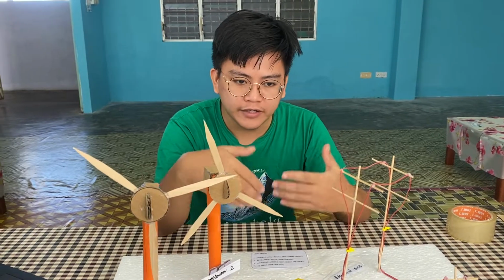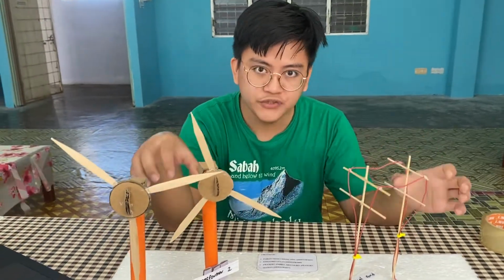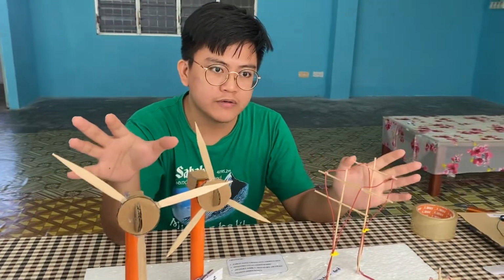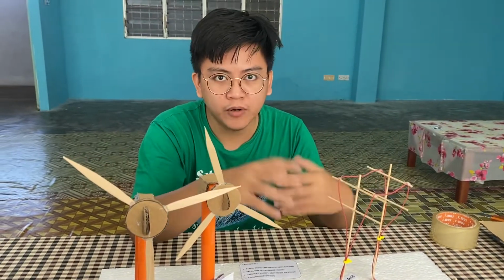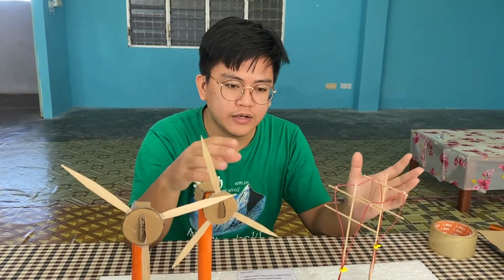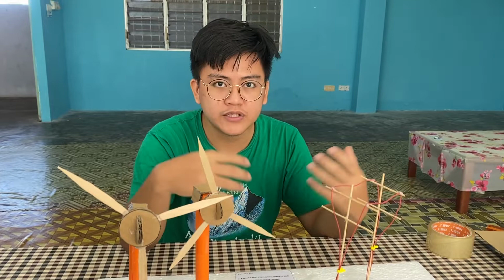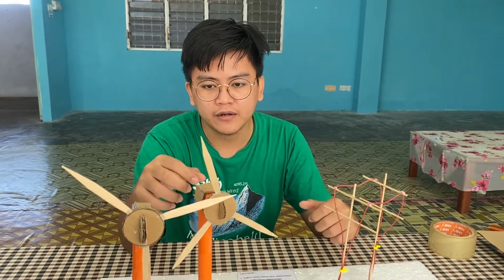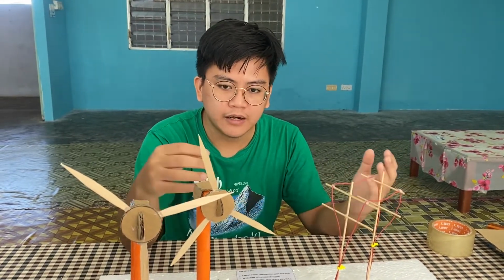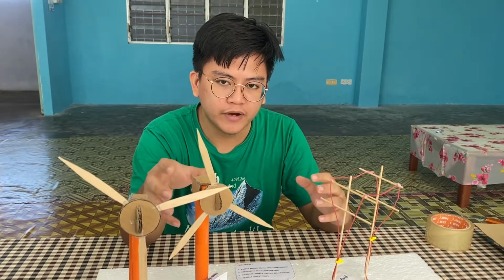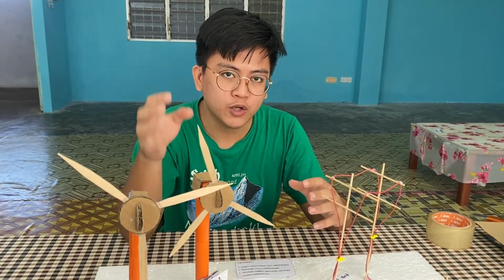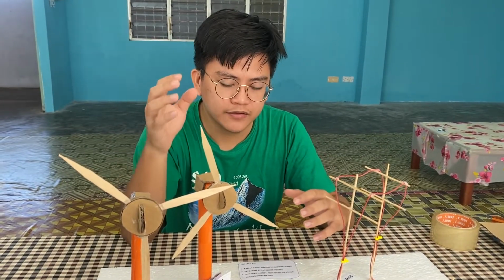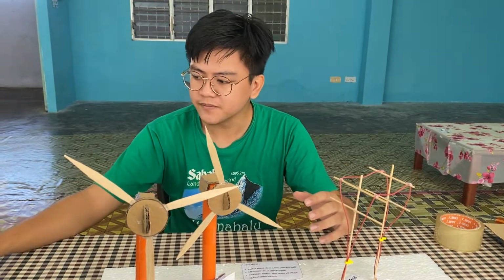But when you are in the middle of the ocean, there's no object that might block the wind. So it will produce lots of wind that will make the turbine move, and it will produce lots of electricity energy.